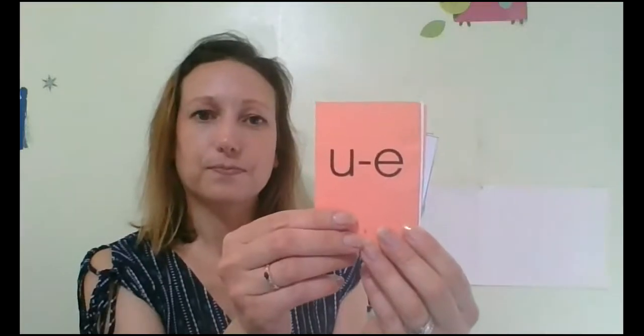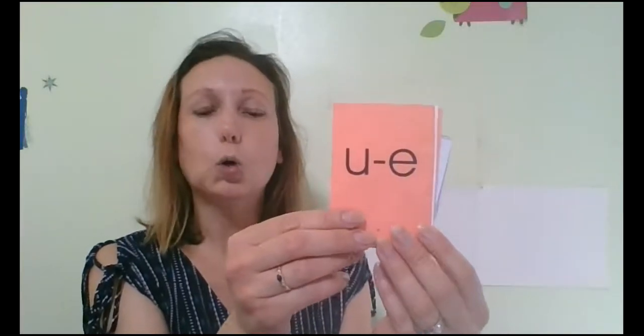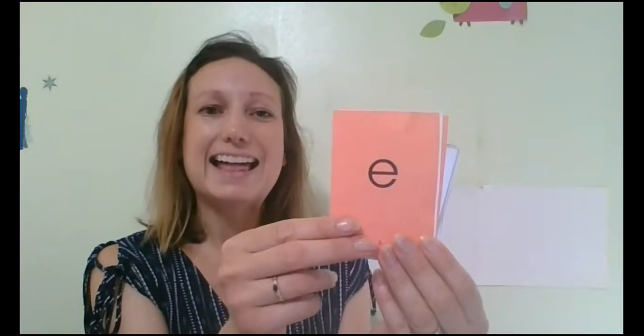Step, or ST blend. Or v. U or oo. Or E. K, and this again is our long spelling right after short vowel. I or I. Sunk, or NK blend.